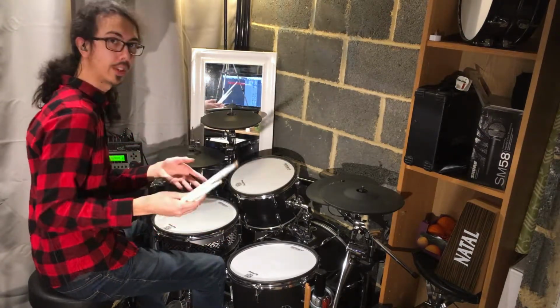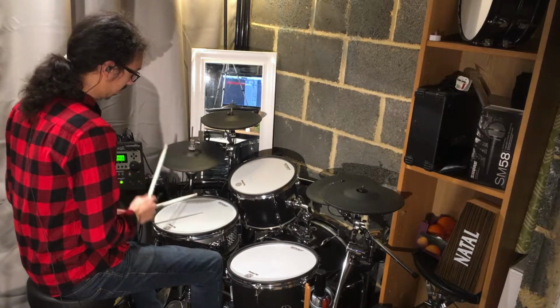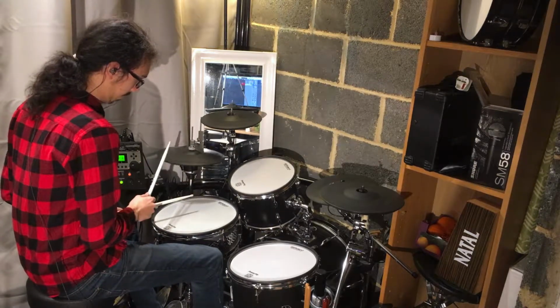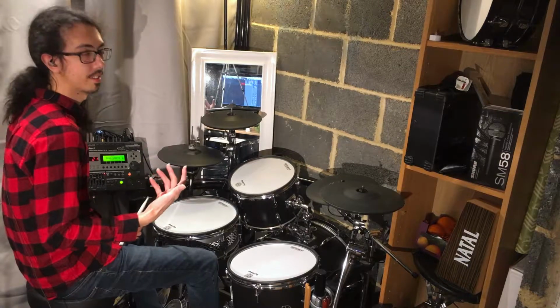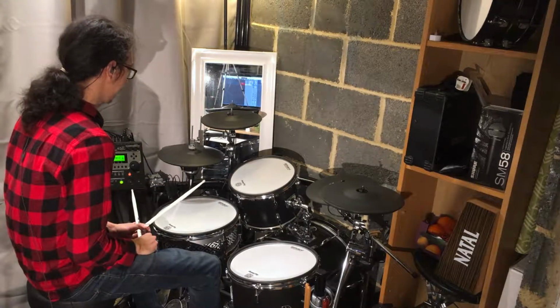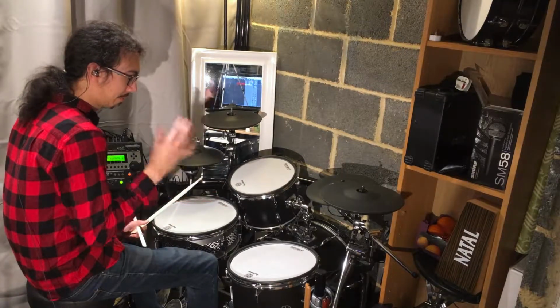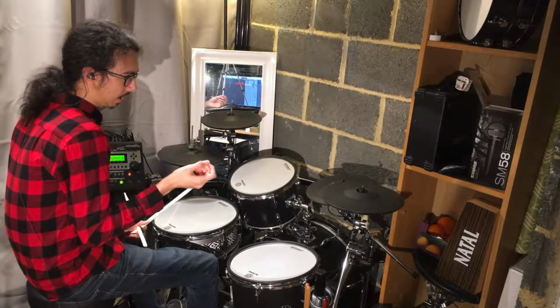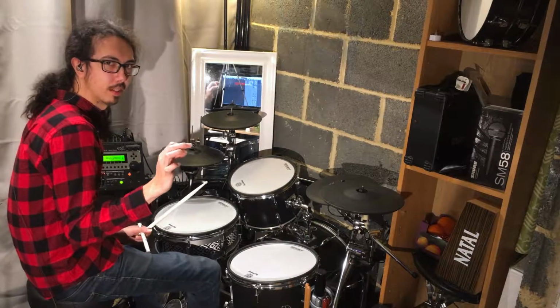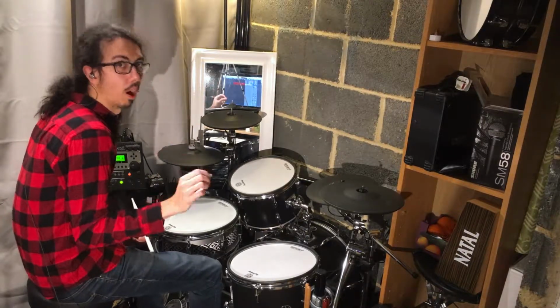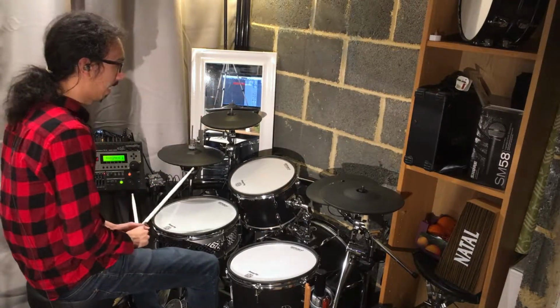Okay, so together we have. So we'll get that in the end. Now, that's that bit. Also, I like to add sometimes a bass drum on the 1. That's not on the record, but I like that.